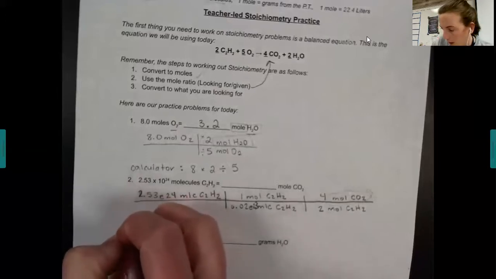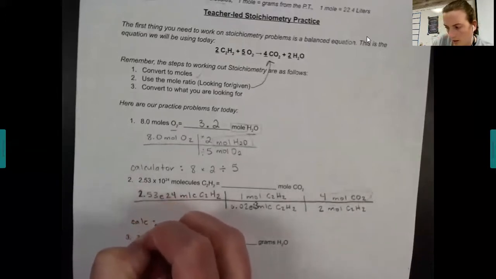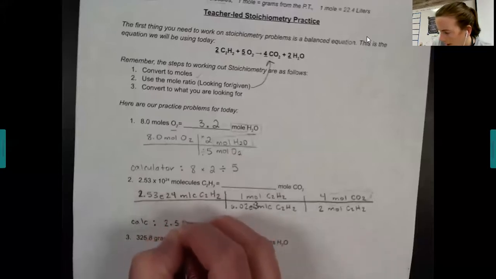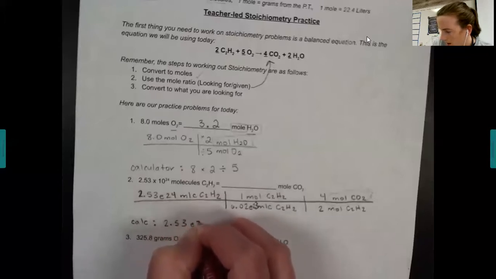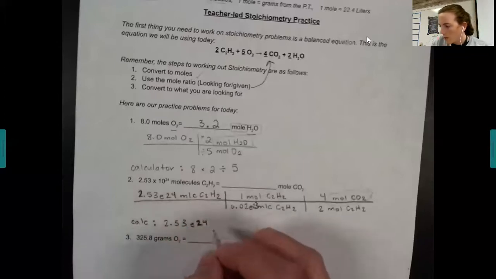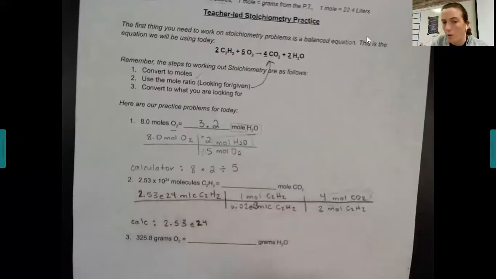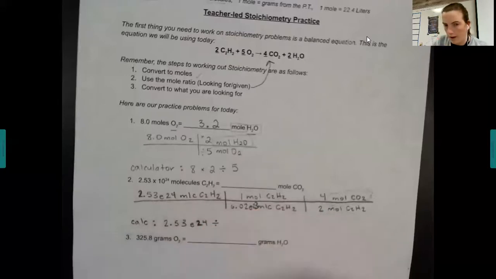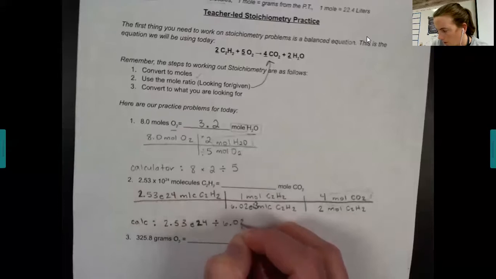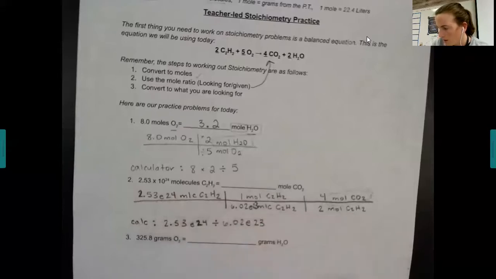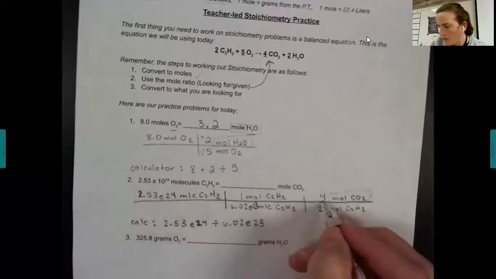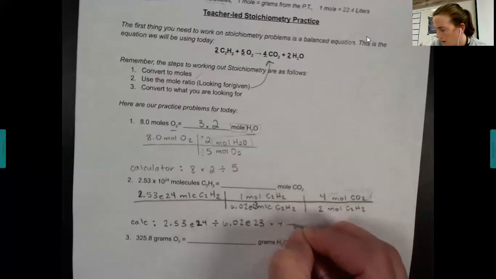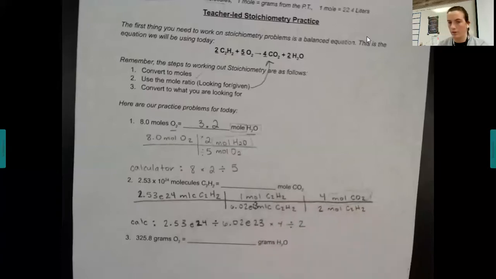Okay, so let's see how we would write this in the calculator. All right, we would say 2.53 E24. Okay, and then this number's on bottom. What do we do if it's on bottom? We're going to divide. So 6.02 E23. And then what do we do if a number's on top? We multiply. So times 4, and then we divide if it's on bottom, divided by 2.